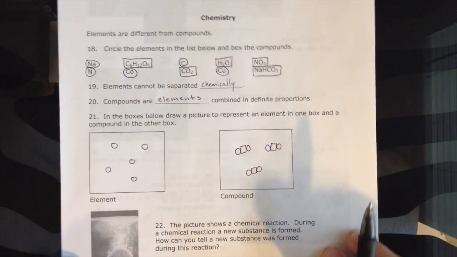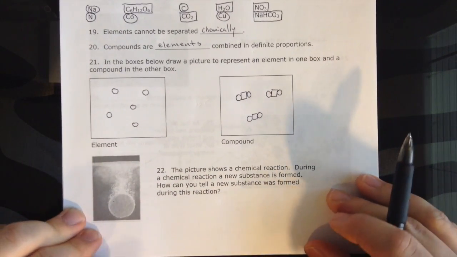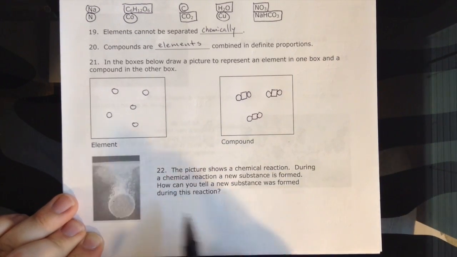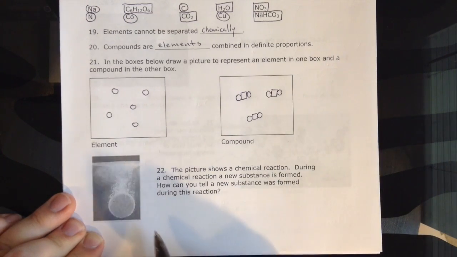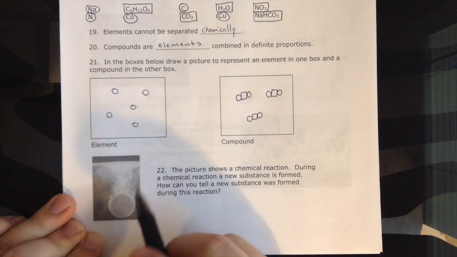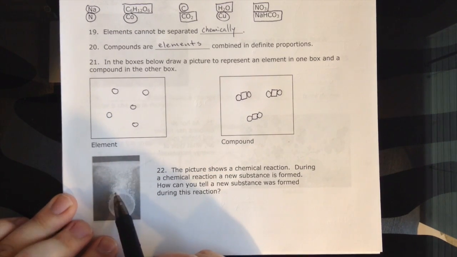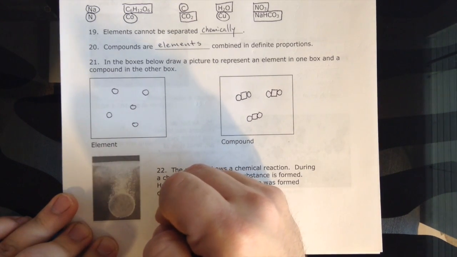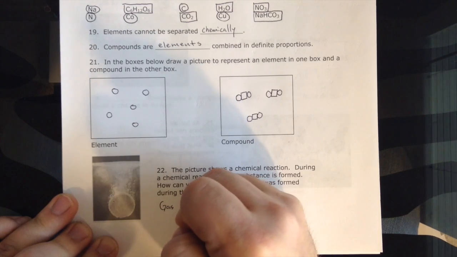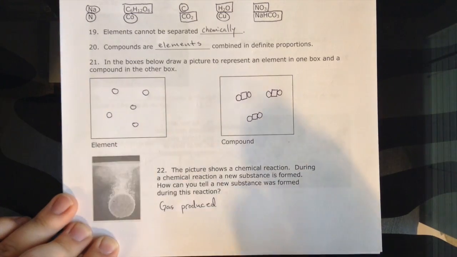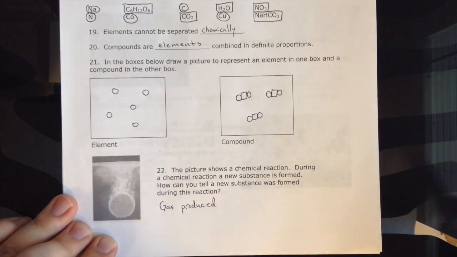Now 22 says the picture shows a chemical reaction. During a chemical reaction, a new substance is formed. How can you tell a new substance was formed during this reaction? So if we're looking at this, we're looking for some evidence of chemical change. What I see is a bunch of bubbles here. So a gas is produced. And that's the evidence that I'm looking for that a new substance was formed.